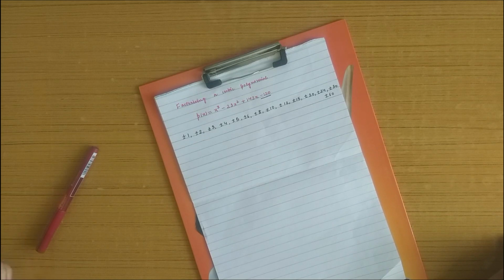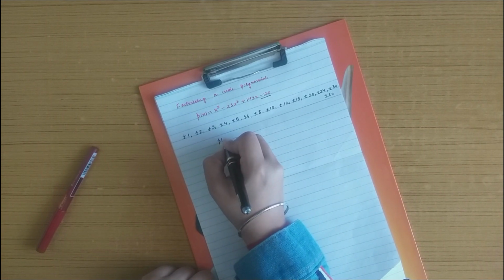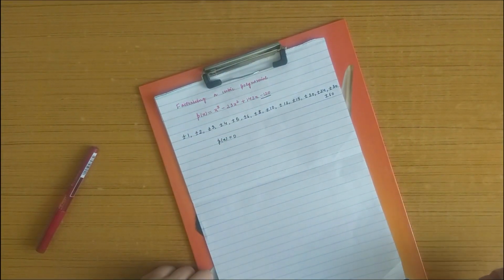Now by hit and trial, we find out that particular factor for which p(x) is equal to 0. That means we will try all the values to solve for p(x) is equal to 0. For whichever x this polynomial is 0, that will be our first root of the polynomial.